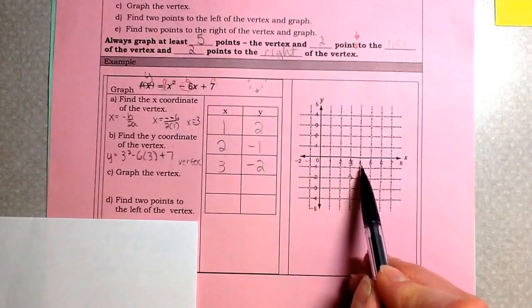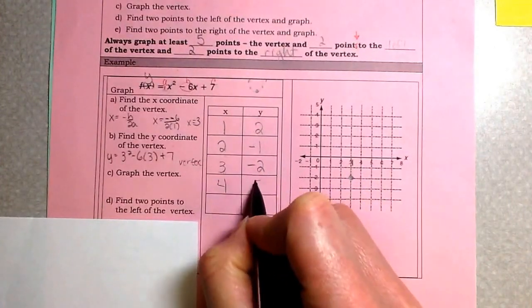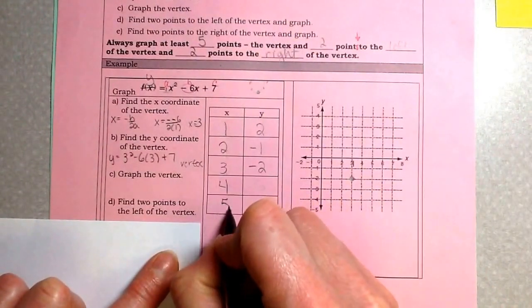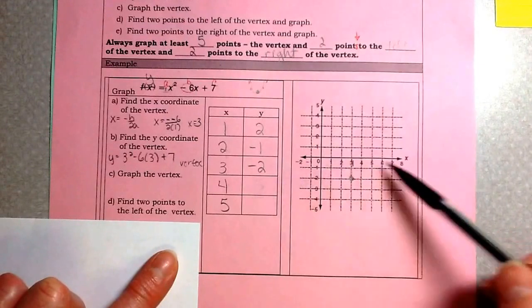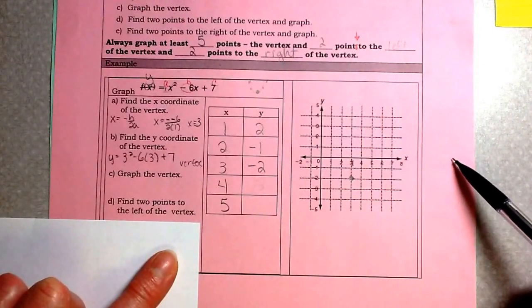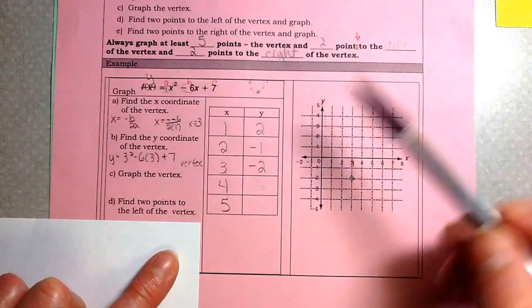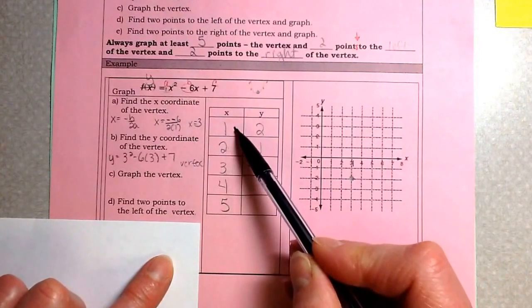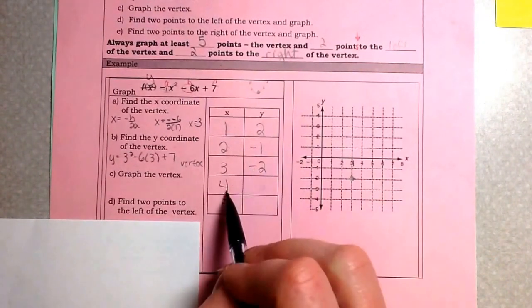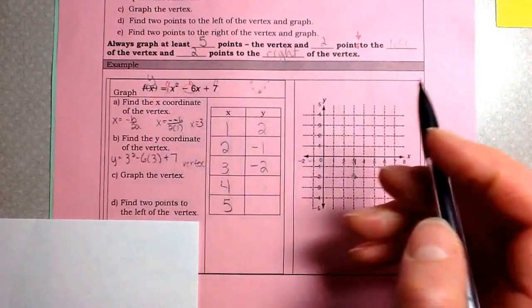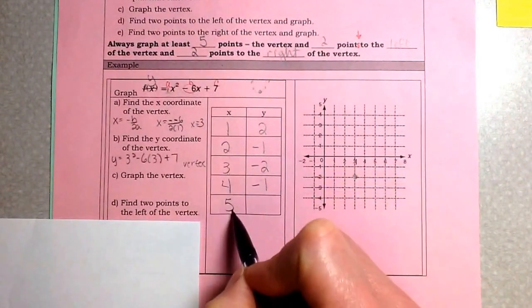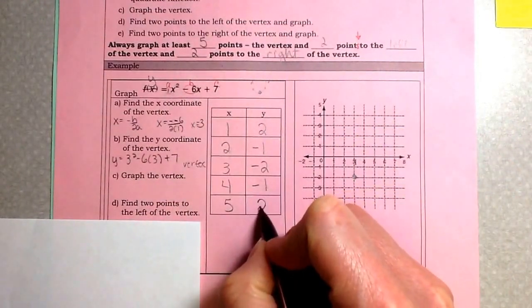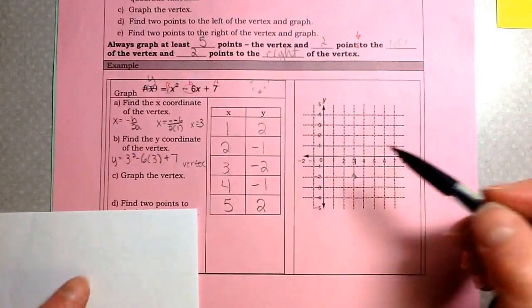Now we want 2 points to the right, so I'm going to choose 4 and 5. We want to go 4 and 5. Now you could choose 10, 15, but the problem is the larger your x values get, your y values are going to grow quickly. So you want to usually go 1 unit away from your vertex and then 2 units away on either side. All right, so if I substitute 4 in here, I'm just going to tell you what those values are. It's going to be 4 and then -1. And then I put a 5 in, 5 squared minus 6 times 5 plus 7 is going to give me a value of 2. All right, so let's go ahead and graph the rest of these.